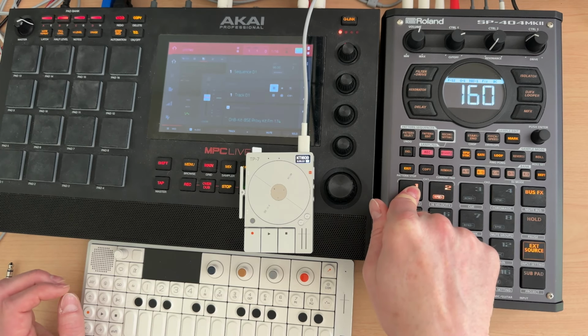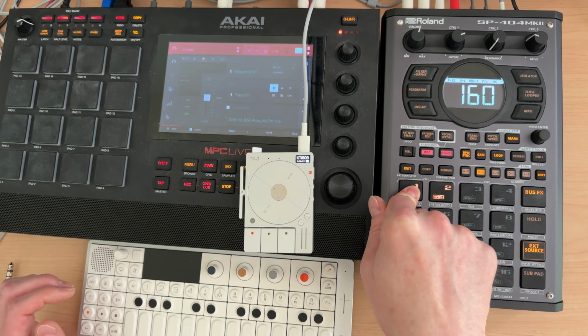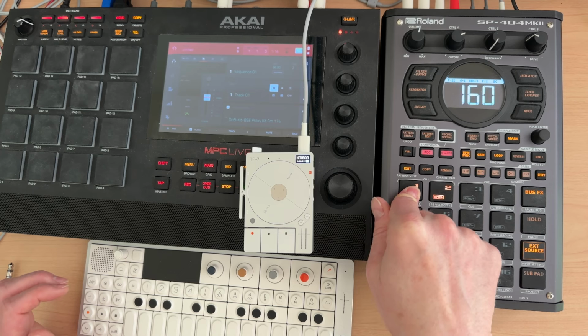To me, that already sounds immediately much better. Sounds like it's staying in sync and all that stuff.